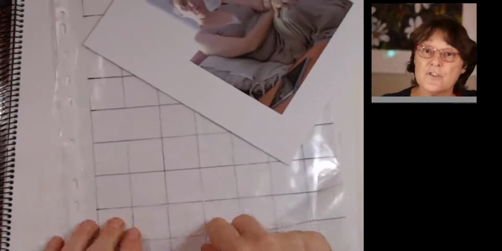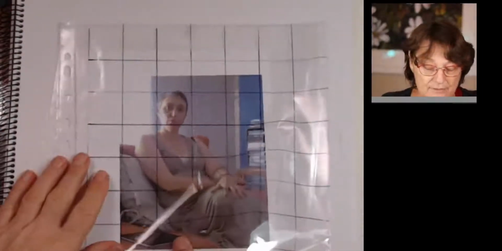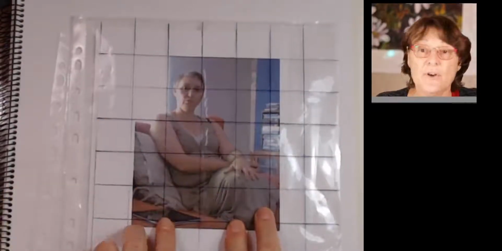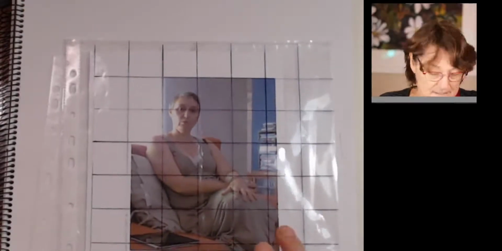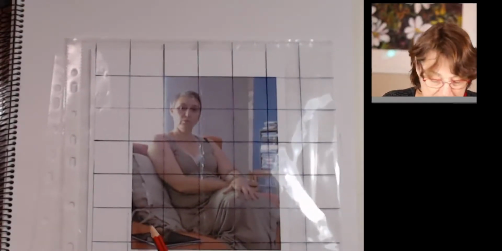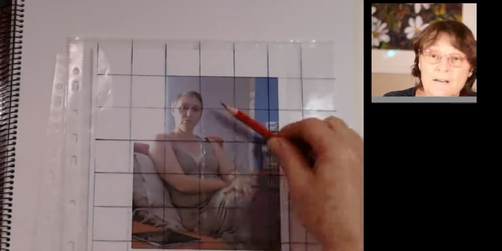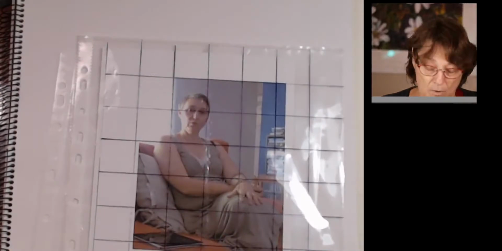So the size of the squares that you put on your document sleeve will depend on how big your photograph is. So you will need quite a big photograph, an A4 photograph. If I put this photograph in there, see if you can see that, then I've split it into 1, 2, 3, 4, 1, 2, 3, 4, 5. So that's probably quite good.